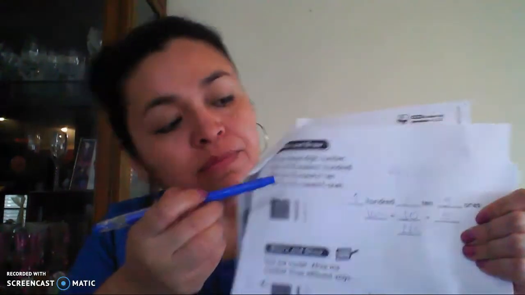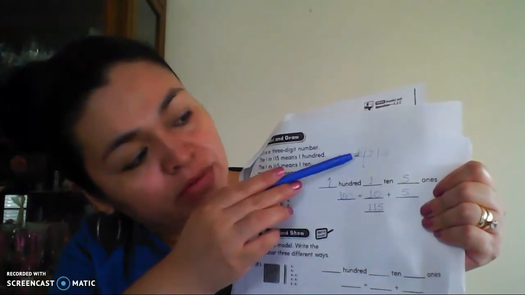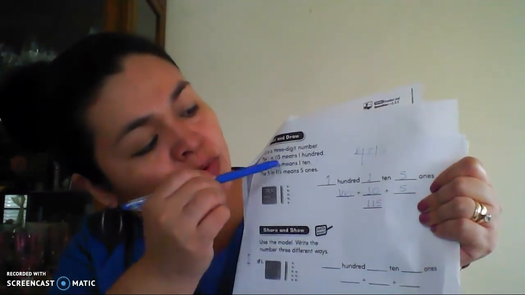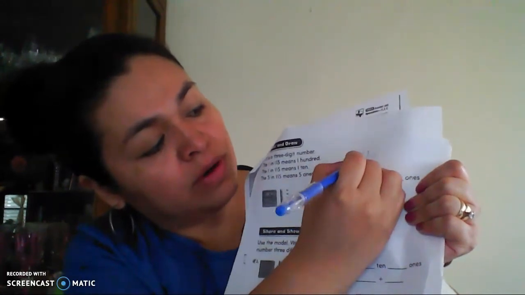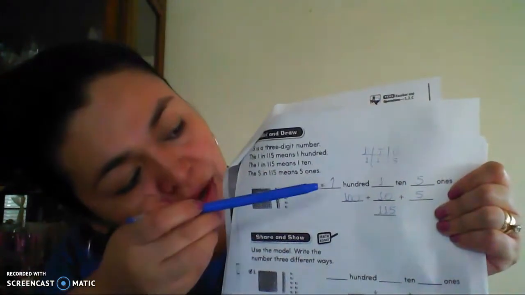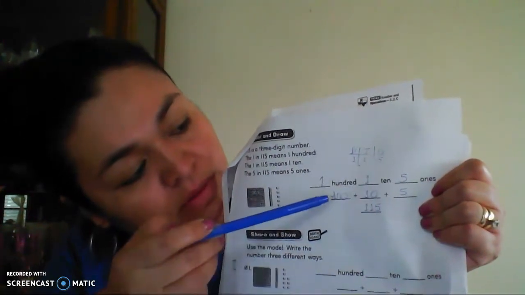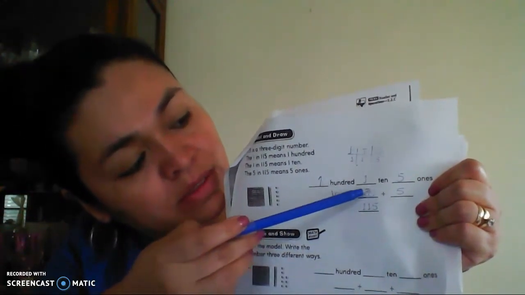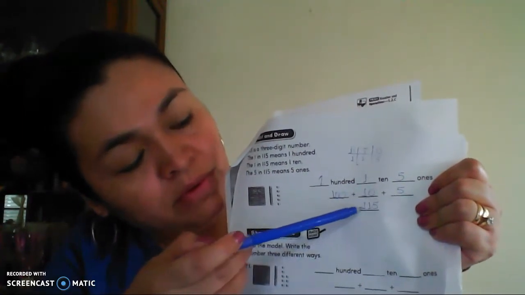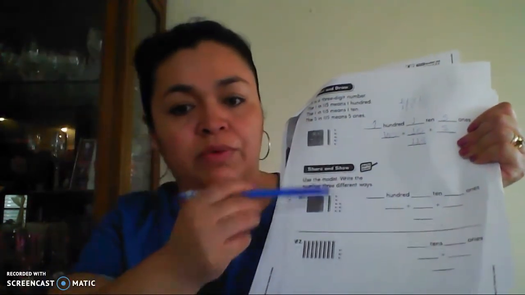Okay, you can always use your place value chart. The place value chart where you have hundreds, tens, and ones. The number is 115. Okay, I'm going to write it down. 115. That will help you to see, okay, I have 100, I have 10, and I have 5 ones. Now the values are 100, 10, and 5. The regular number is 115.